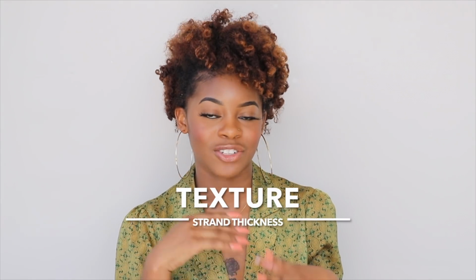So before I get into exactly how I shop for products, I want to tell you guys about the many characteristics that get overlooked, so that way you can understand what they are and why they help you with figuring out products and techniques, and why they're more important than that hair chart. So let's get started. Okay, so the first thing is texture, or strand thickness.